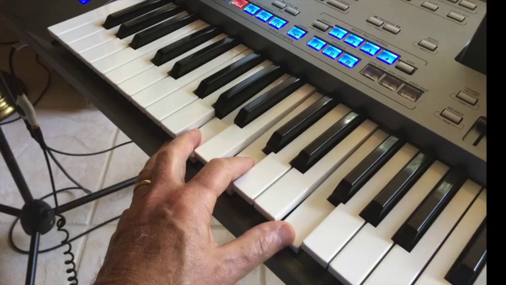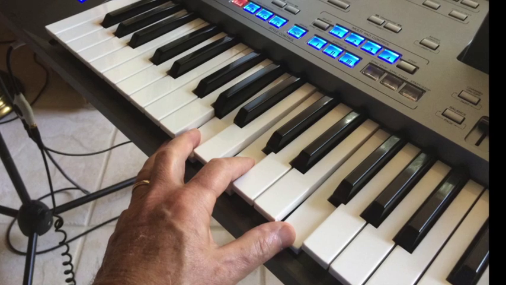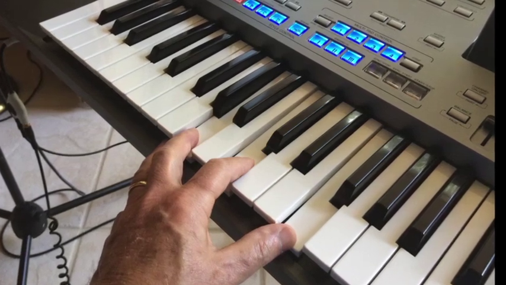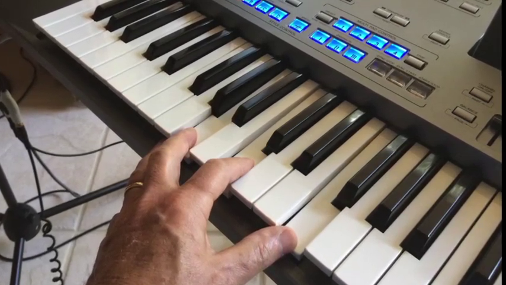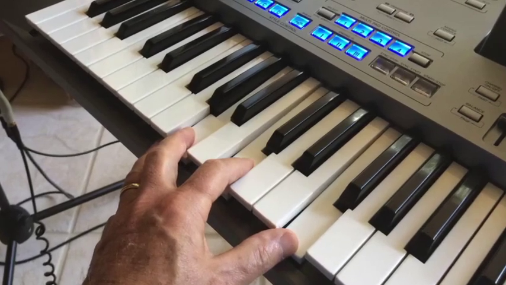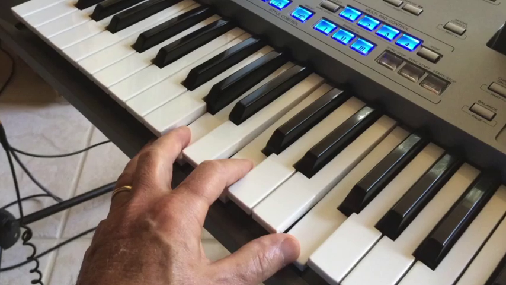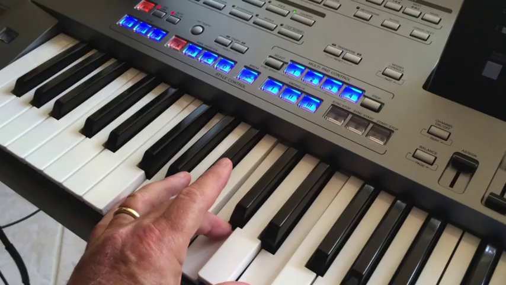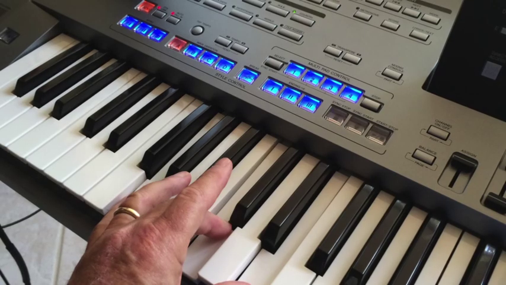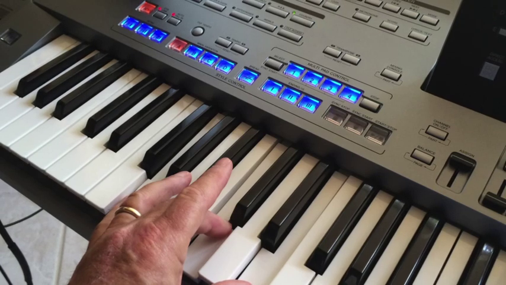Now I'll play an F chord. And once again, I'm singing middle C. But it sounds like this. C chord, G chord.